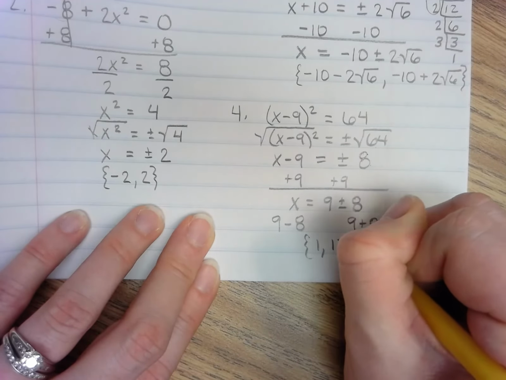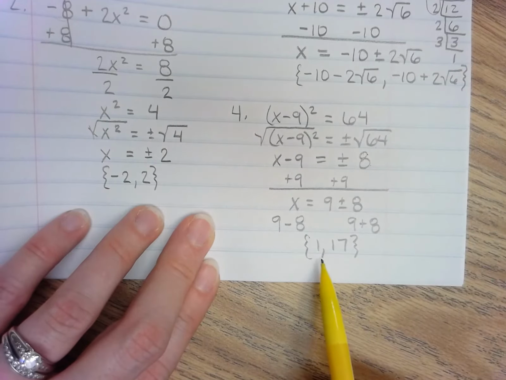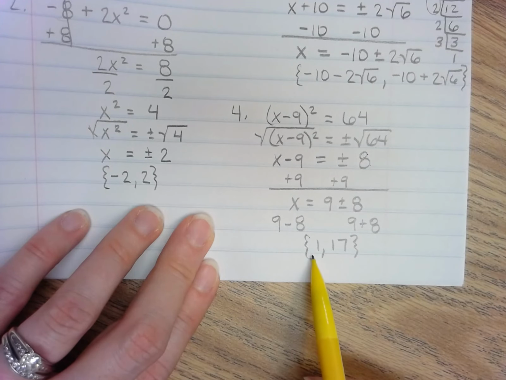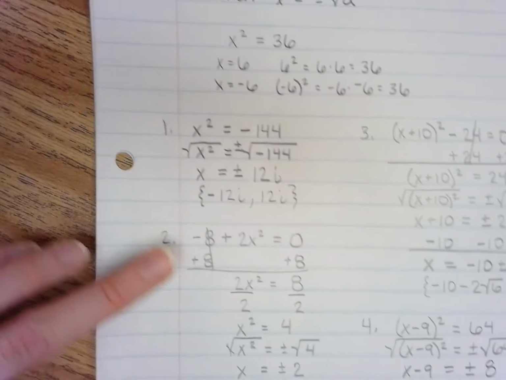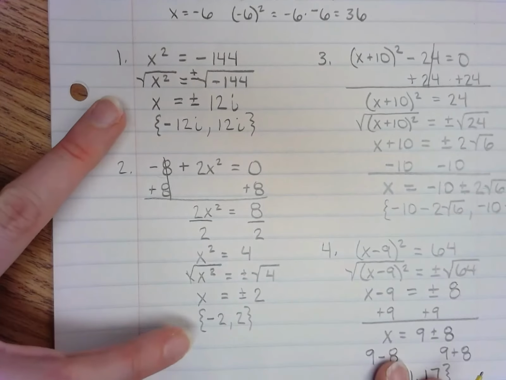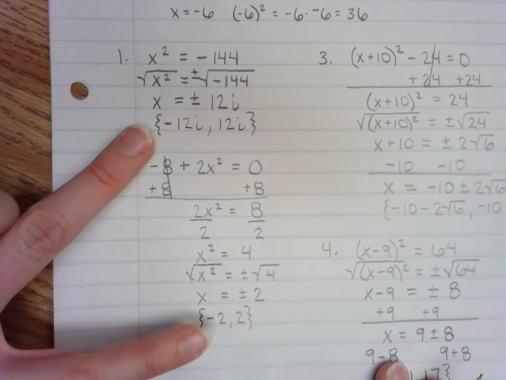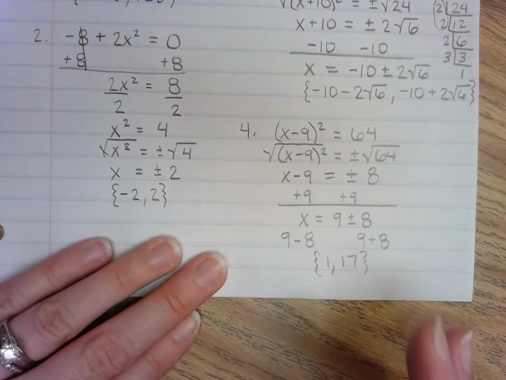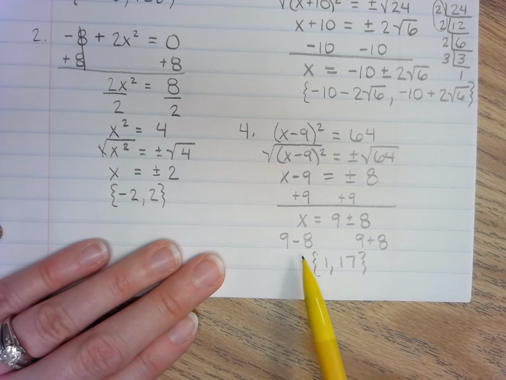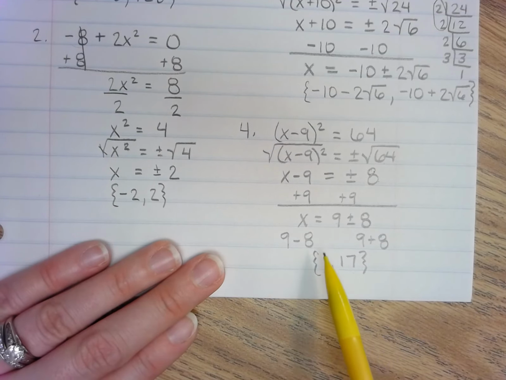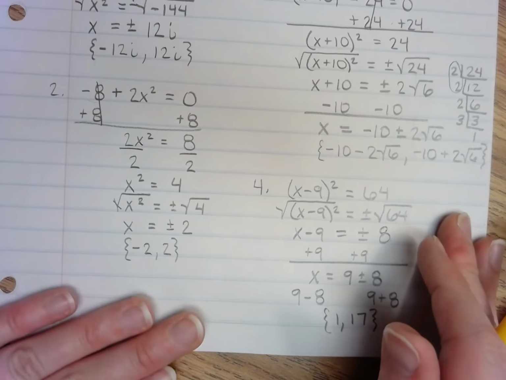That's the larger solution. Notice here our solutions are not just opposites of one another like we saw in the first 2 examples. Sometimes that does happen. We have solutions that are opposites, but not always, especially in this case here where you're taking 9 plus a number and 9 minus a number. That will give you 2 different solutions that are not always opposite of one another.